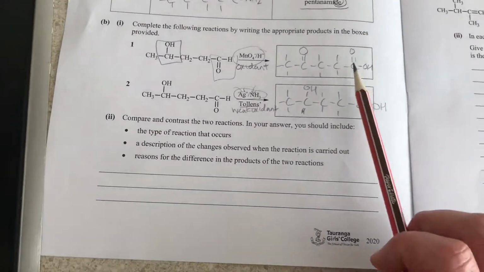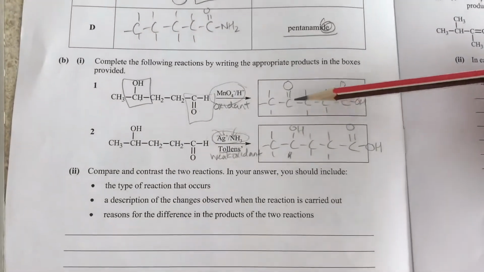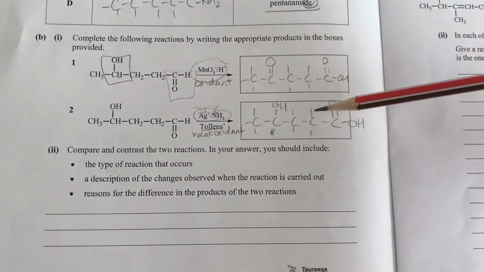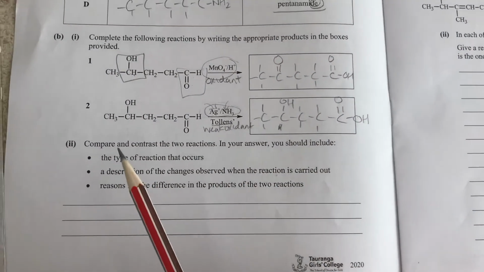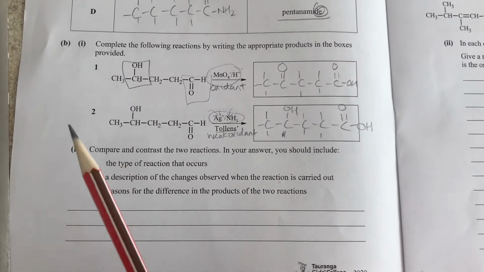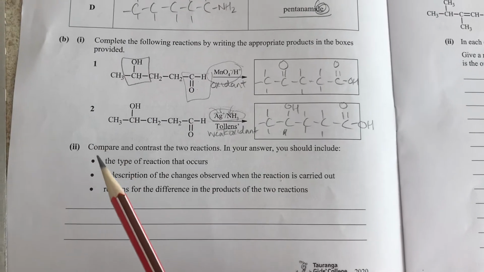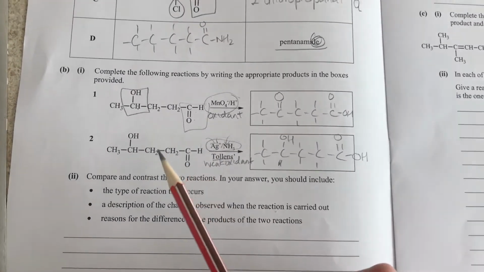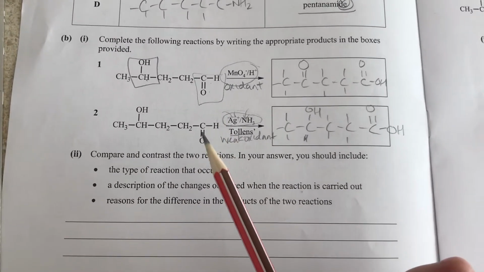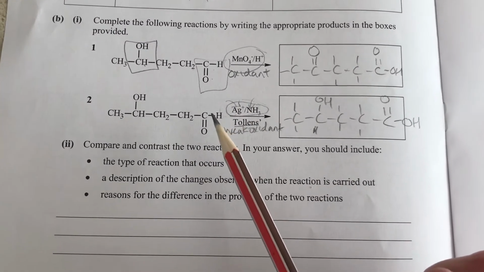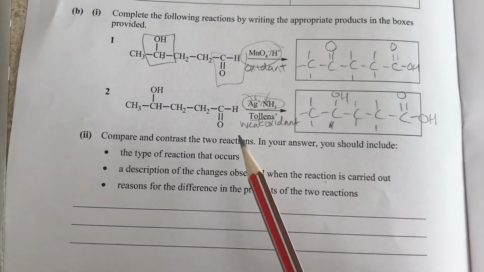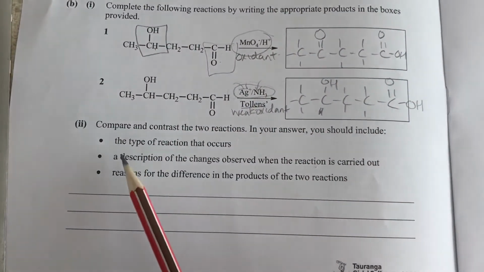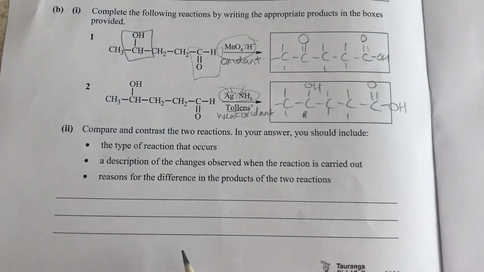So that's the first bit of this question. If we can get this right, then this becomes easy. Most people struggled because they couldn't work this out. Don't forget too, I promise that you have had the chance to learn everything you need in class this year. So you need to search your brain and don't make up weird things in your answers. So compare and contrast the 2 reactions. So basically, strong oxidant, weak oxidant. Type of reaction, oxidation.